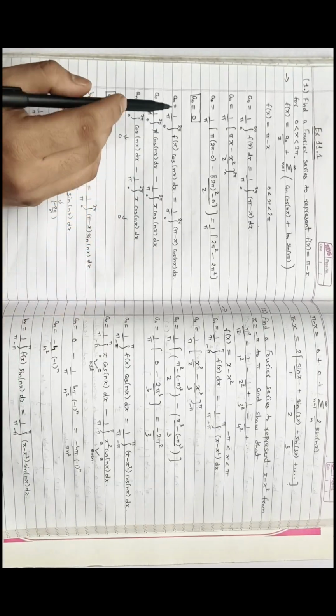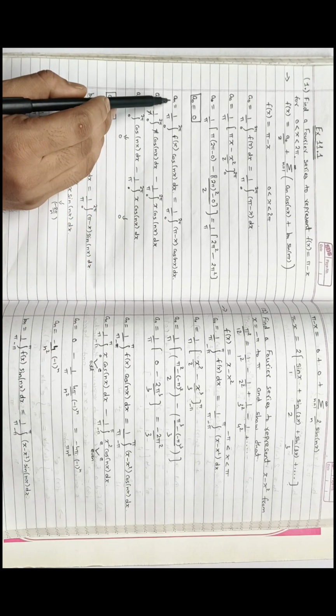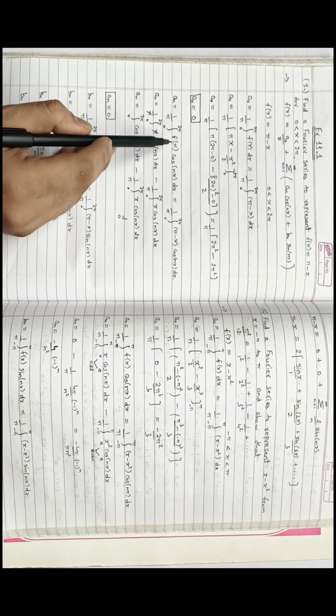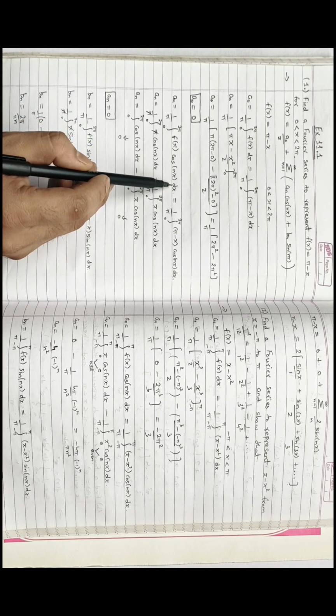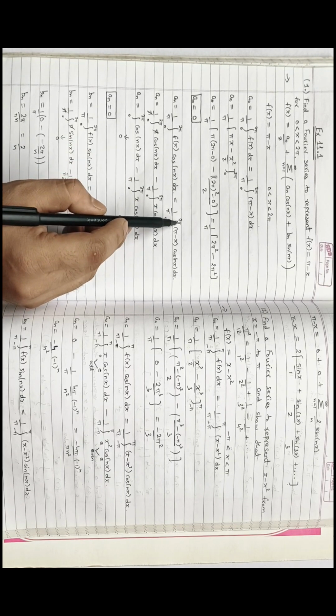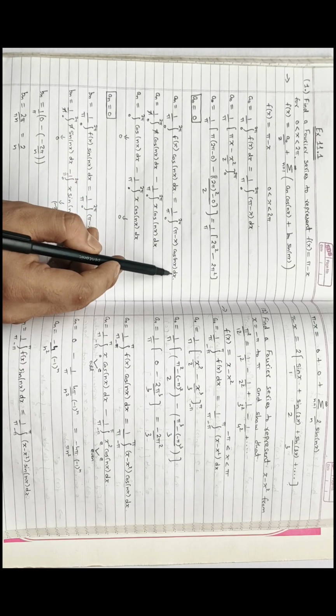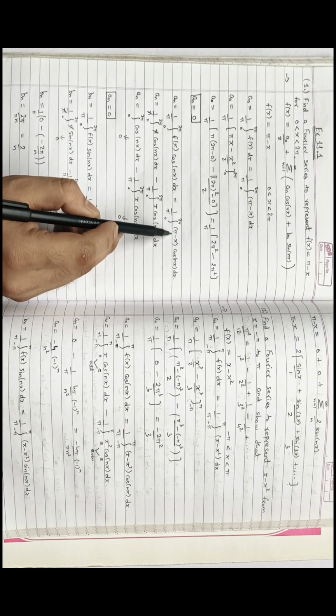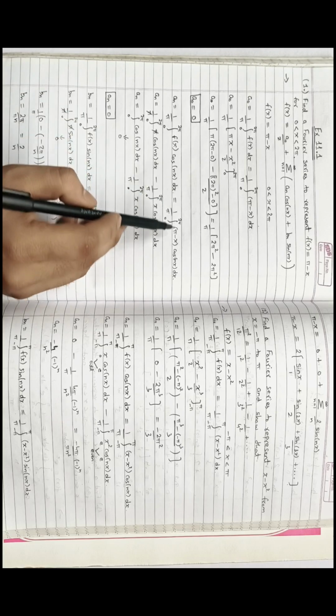Similarly, we will find the value of an. The general formula for an is 1 upon pi integral 0 to 2 pi f of x cos nx dx, which is 1 upon pi integral 0 to 2 pi of (pi minus x) cos nx dx. Here I am splitting the integral.